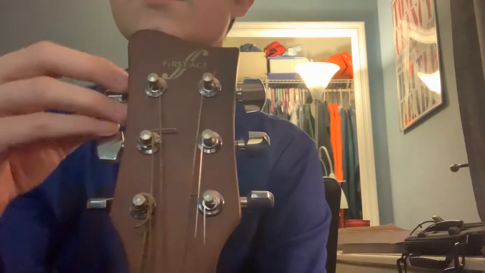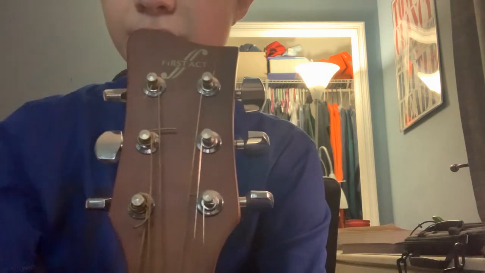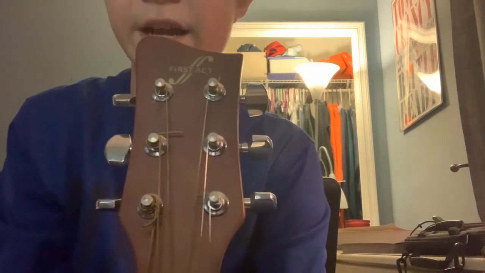Hello. Today I'm going to teach you a very easy song on the guitar called Drunken Sailor. This song consists of 3 easy parts that I'm going to break down for you. Before we get started, I'm going to teach you a couple parts of the guitar that you should be concerned with. First, your tuning pegs. These allow you to tune the guitar and change the sound on it. You can get an app on your phone if you don't have an actual tuner.